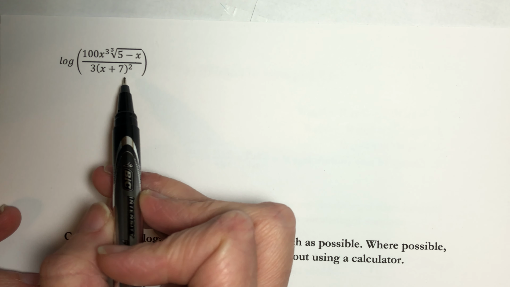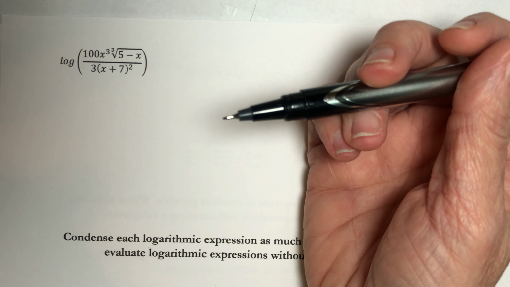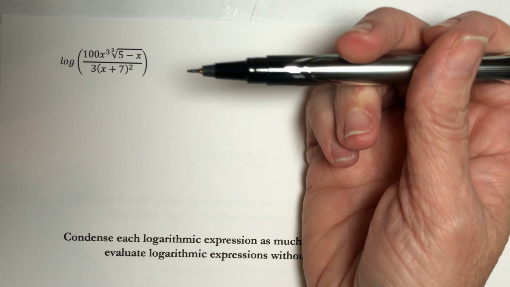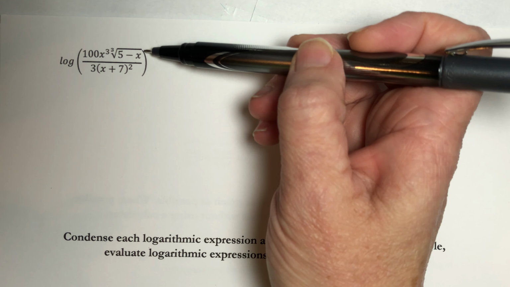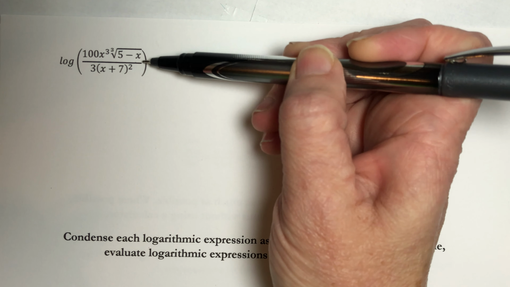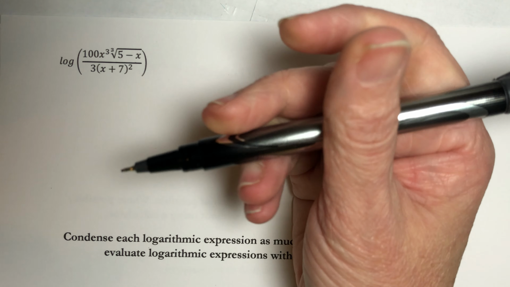The first thing I see, if I look at this and I imagine plugging in a number for x, I ask myself, what is the very last calculation I would do if I were following order of operations? I would have to plug in a number here and here, do each calculation completely, and then the last thing I would do would be this division. So that's the first thing I undo.